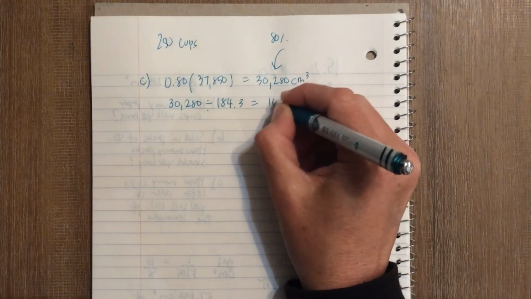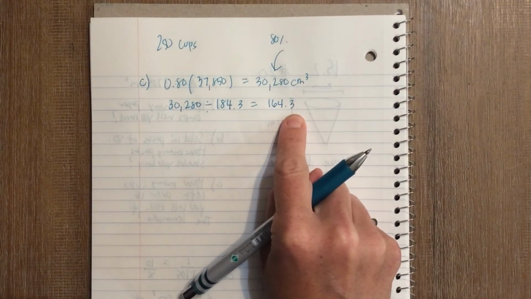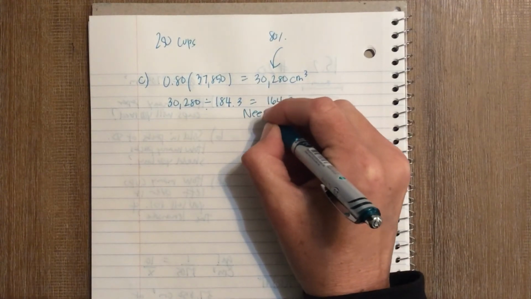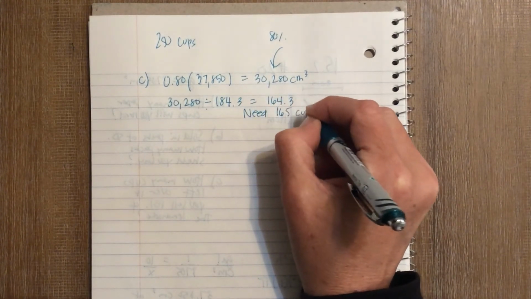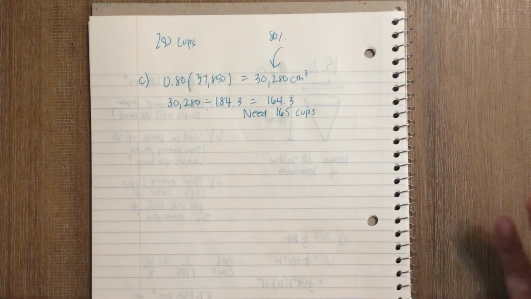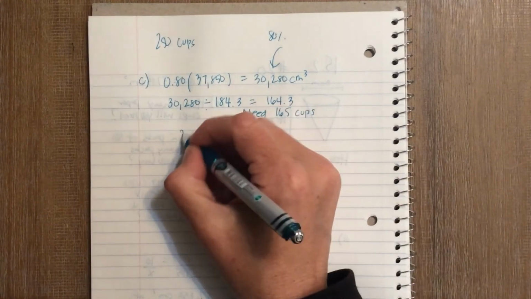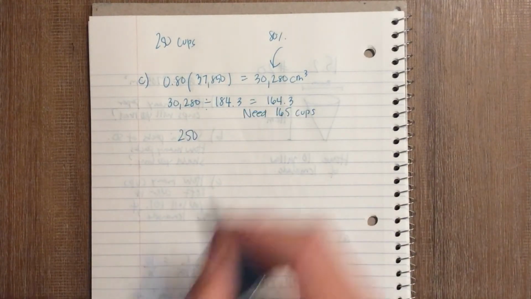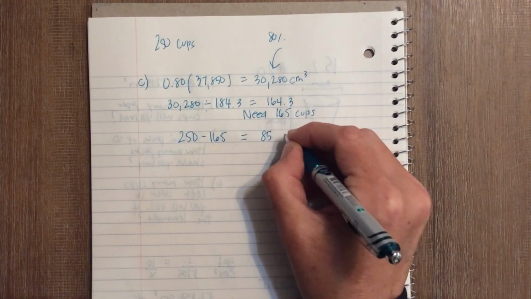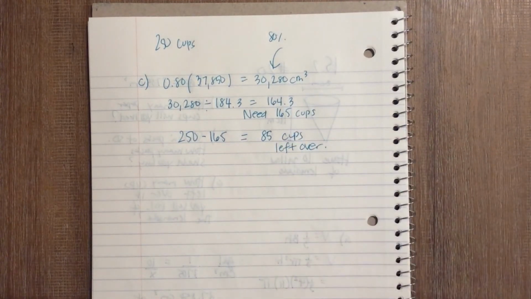That gets me 164.3. Again, we can't put 0.3, just let that spill over. So we need 165 cups to serve our 80% of the amount of lemonade we have. But part C asks how many cups are left over. Remember, we had purchased 5 packages, which was 250 cups. We're going to use 165 of them. That means I have 85 cups left over.